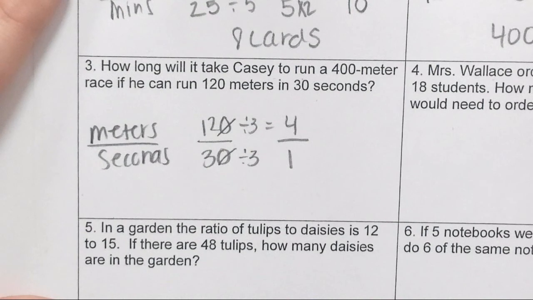4 meters every 1 second. And now I am trying to figure out how far he can do 400 meters. So remember, go back to your fraction.